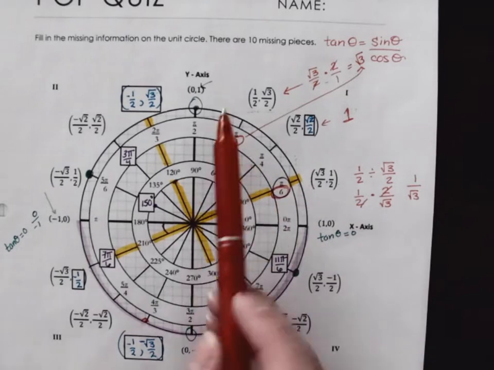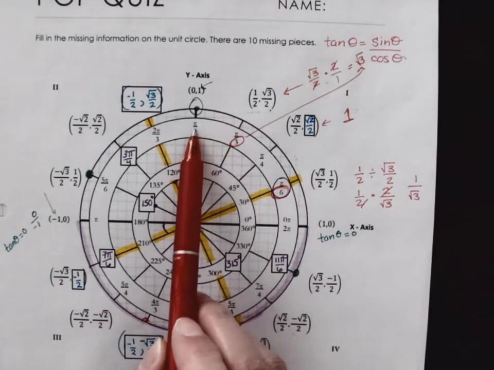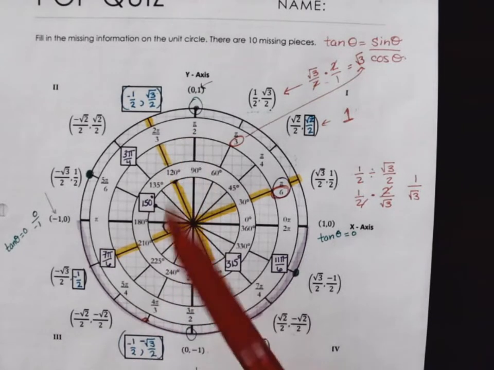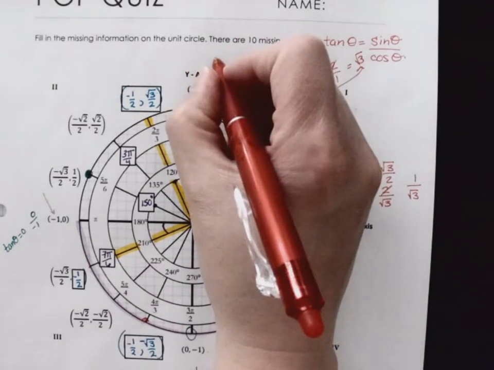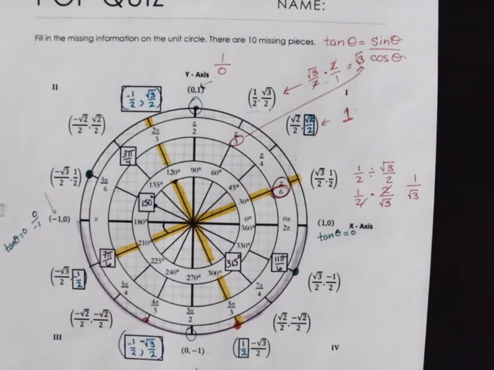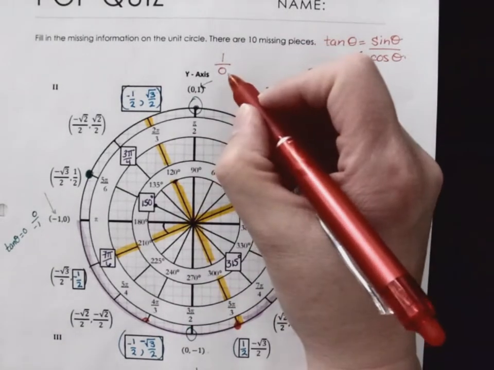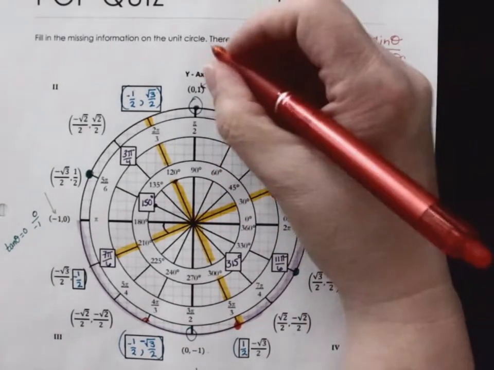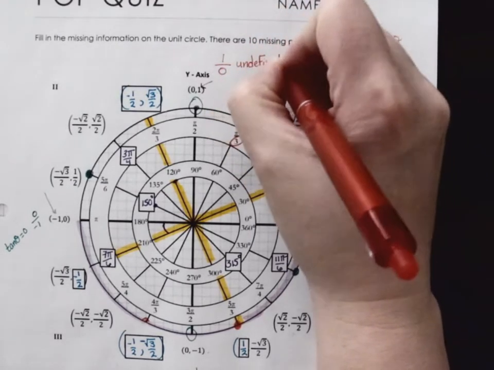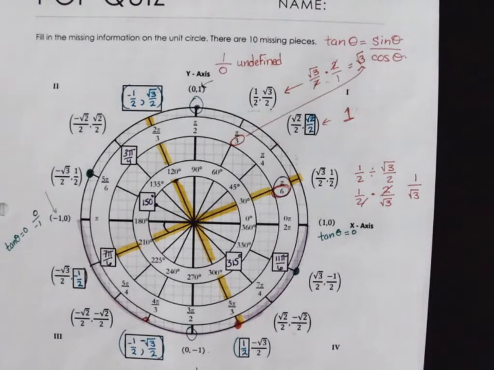Okay, so let's move up to pi over 2. Pi over 2, what is tan at pi over 2? Okay, so this would be sine over cosine. What's happening there? It's undefined because we can't have a denominator of 0, right? So on the tan graph, we're going to call that undefined, and what that's going to turn into is an asymptote for that graph.